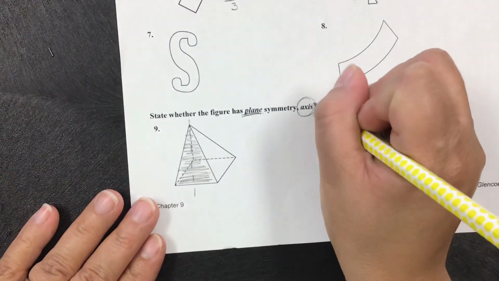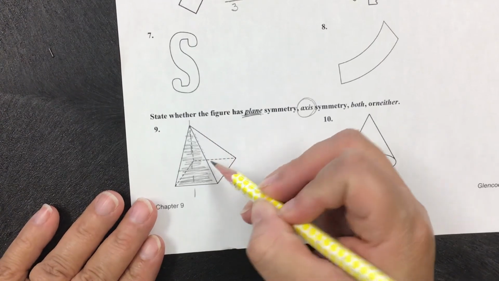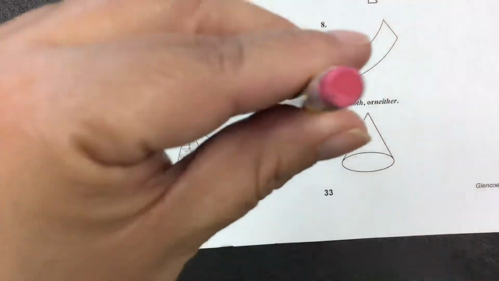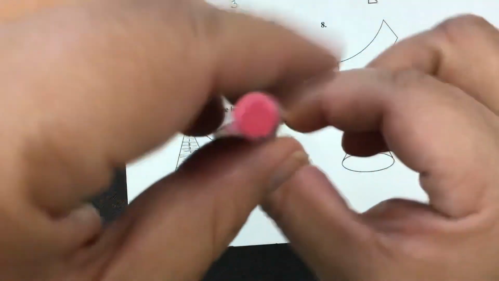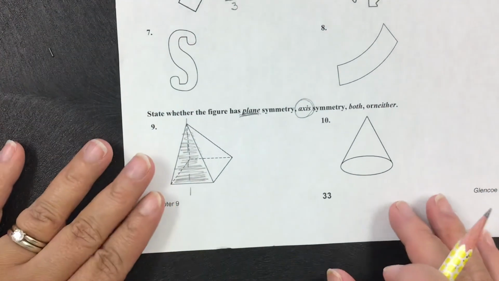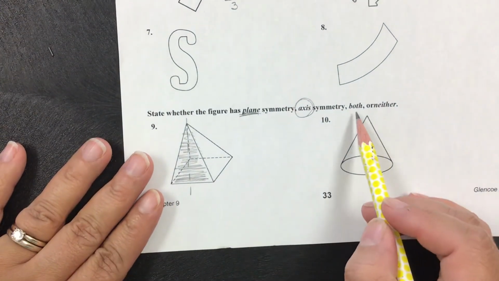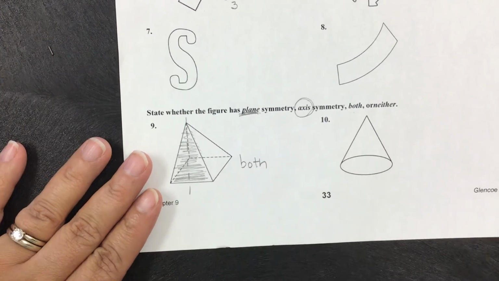Axis symmetry is that if you go through the middle of the figure, so just pretend you had it like right here, and this was the tip of the pyramid, could you rotate it on an axis? And the answer to this one is yes, so this one's considered both. And that's this answer over here.